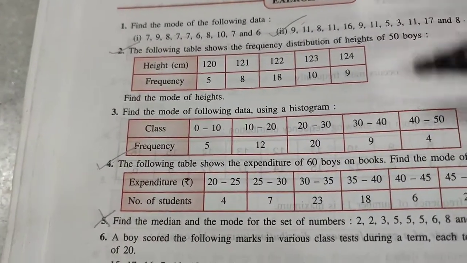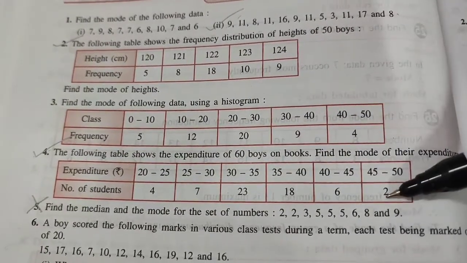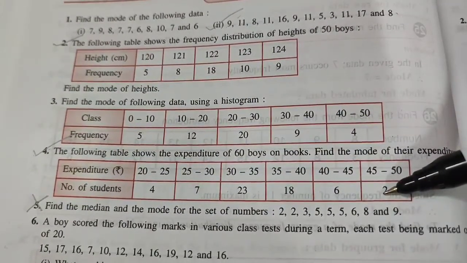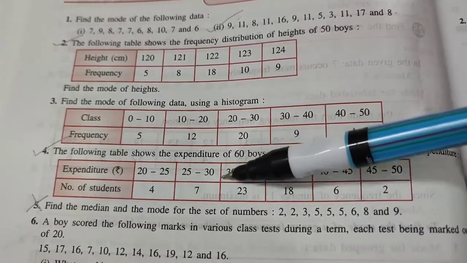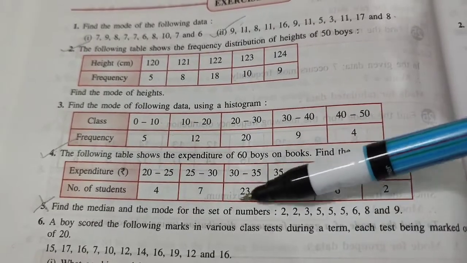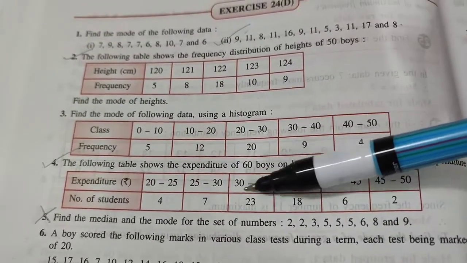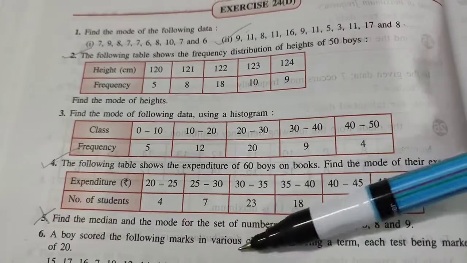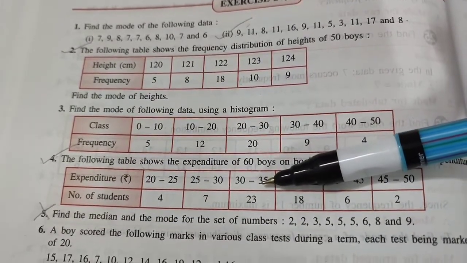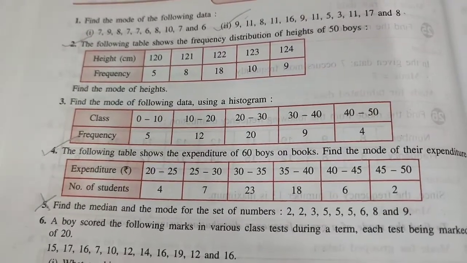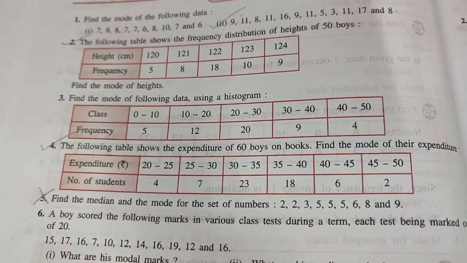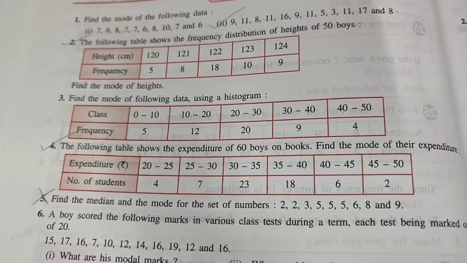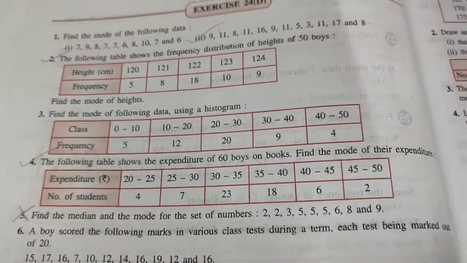Now the fourth sum. So what is the mode? Which one? Well, the highest frequency is 23, so you would say 30 to 35, but we can't give a range. I need a precise answer. So here, because it is grouped data, we'll have to draw something called a histogram graph to find the precise mode. A histogram graph is similar to a bar graph, but here the buildings are touching each other.